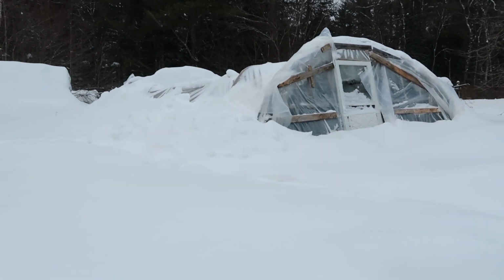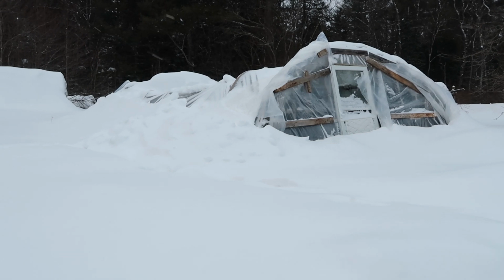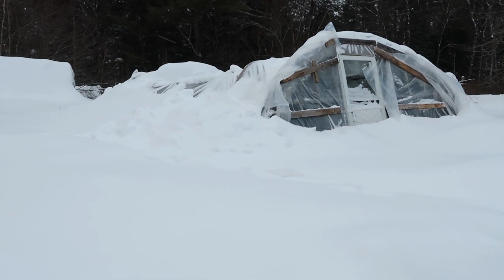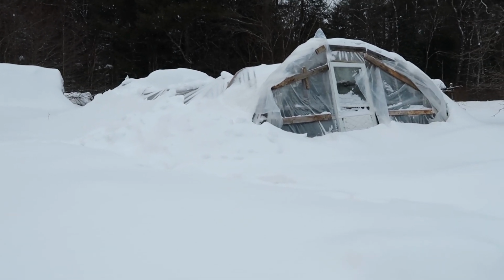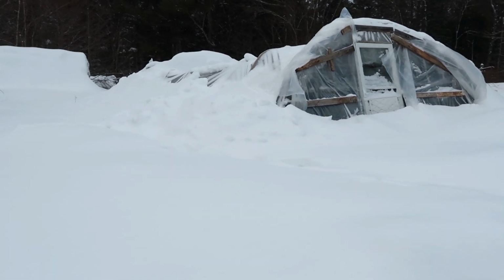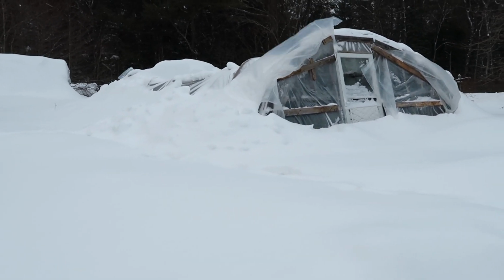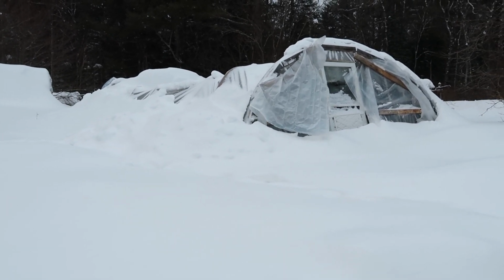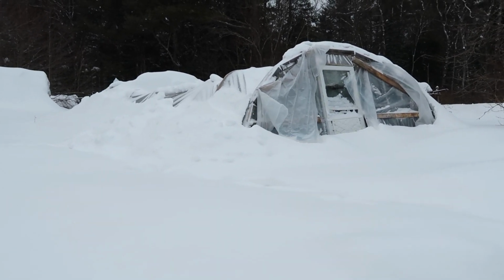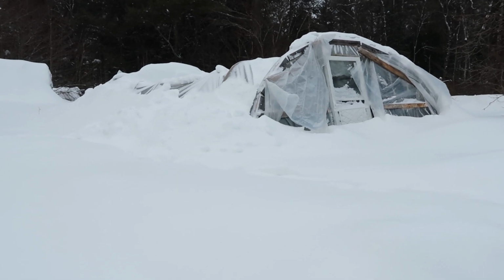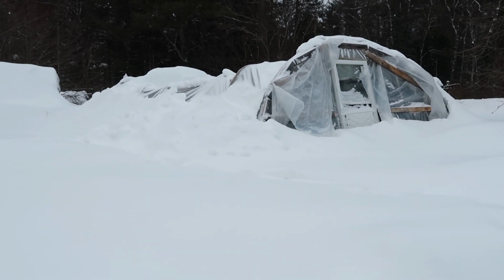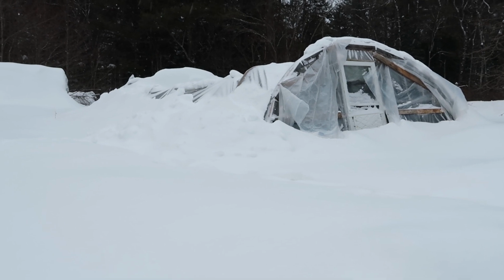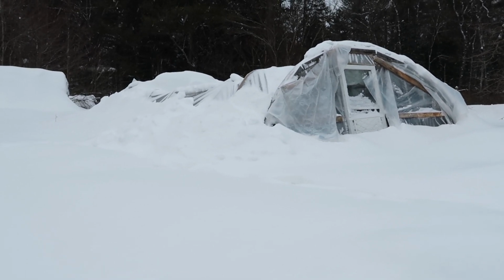In all honesty, you're supposed to take down the plastic every winter, but we've left it up and been able to keep up with taking the snow off, and this year we just couldn't. So we're going to have to wait and see what spring shows us as far as what can be salvaged of our poor greenhouse. Oh boy, there goes our spring lettuce.